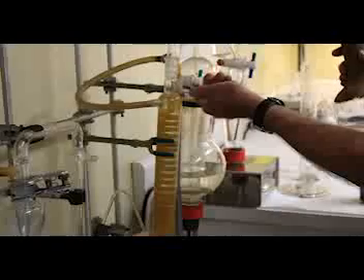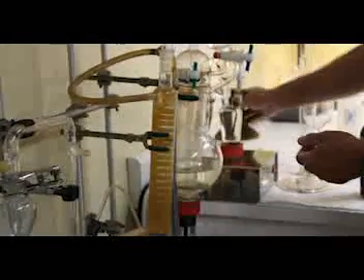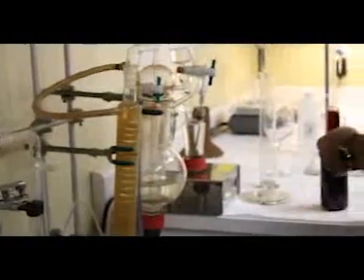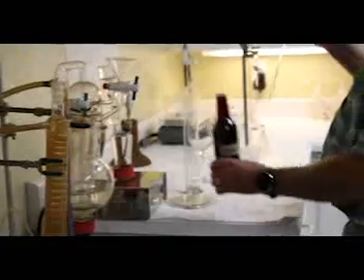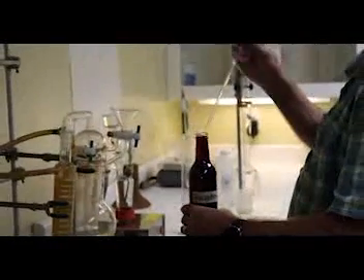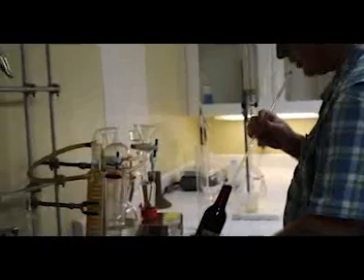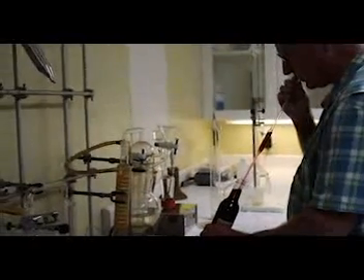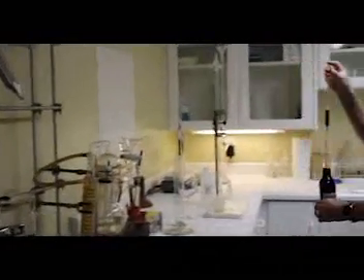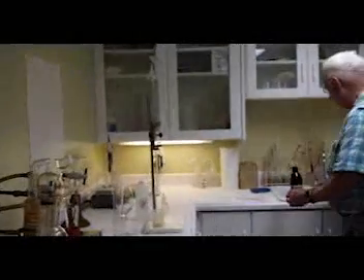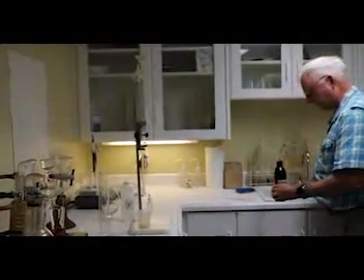So now I'm going to close it up, and I'm going to add 10 mils of my sample. This is a 2018 Bowman Zinfandel. Bowman is one of the shareholders in this company. I've been making wine off this vineyard for probably 30 years now. It was planted back in the 70s.